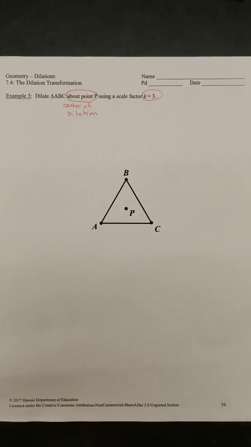But since we don't have a coordinate plane, we have to measure the actual distance from the center, P, to each vertex. So the distance from P to A, then P to B, then P to C. We'll take that distance and multiply it by the scale factor, and that'll give us our new dilated coordinates. So let's look at P to B.